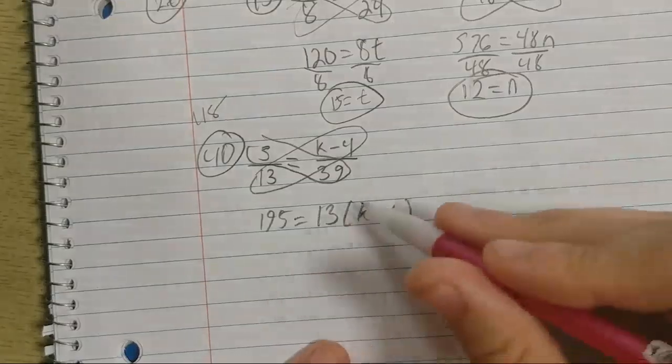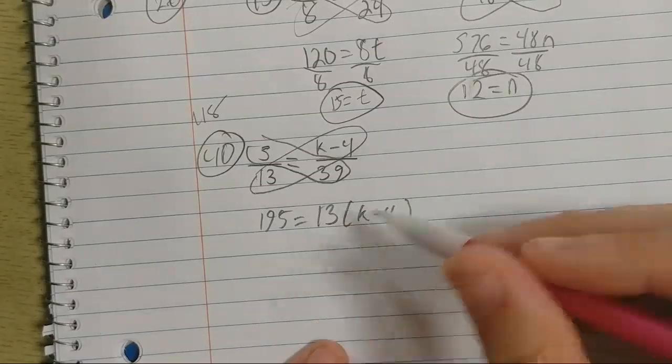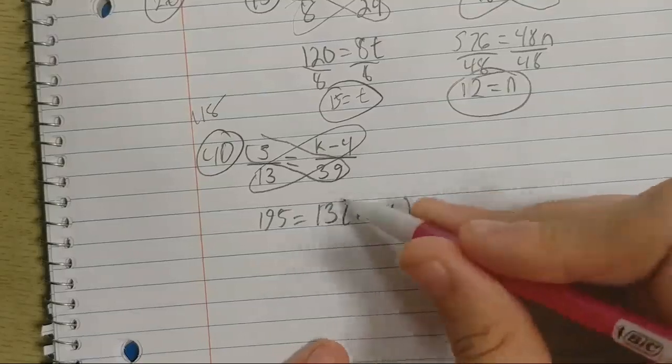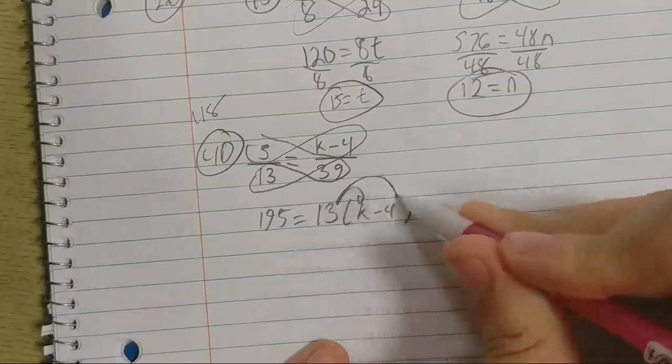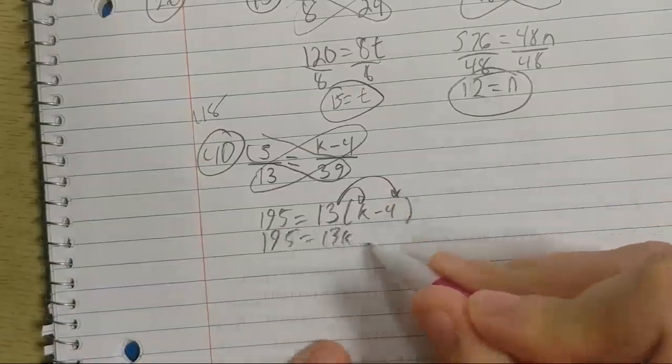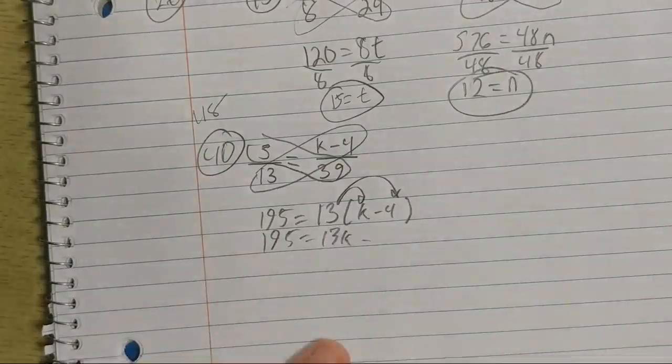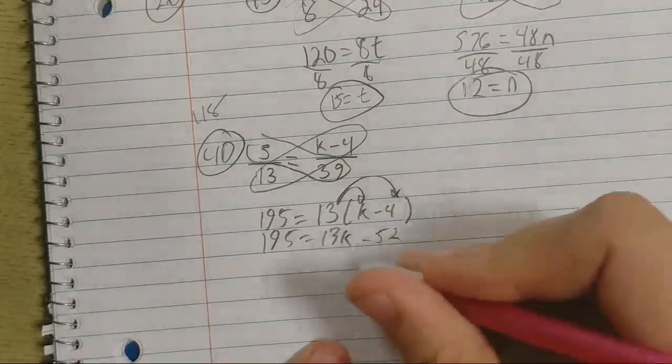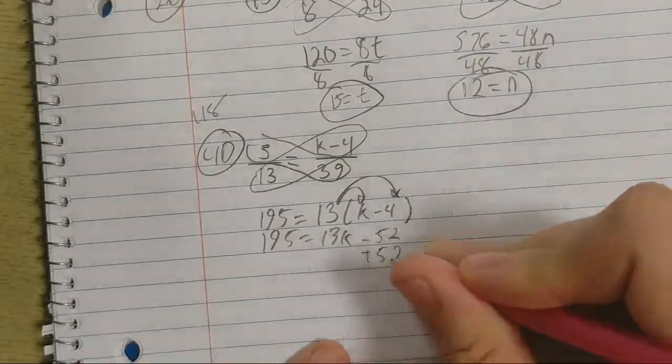So these are multiplying. I've got to multiply with parentheses. I can't make that mistake, or I'm going to get the completely wrong answer. So I'm going to distribute 13 here and 13 here. 195 equals 13k minus 13 times negative 4. So 13 times 4 is 52. Now I'm going to do plus 52 on both sides.